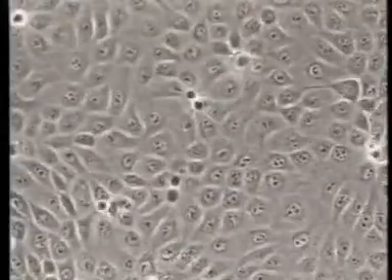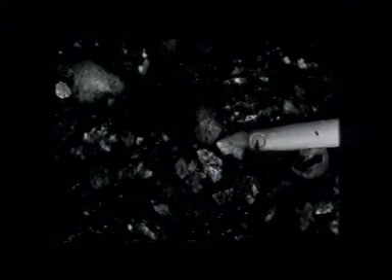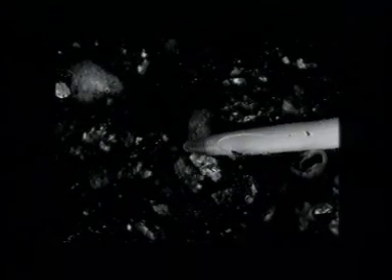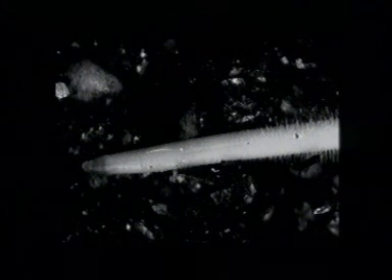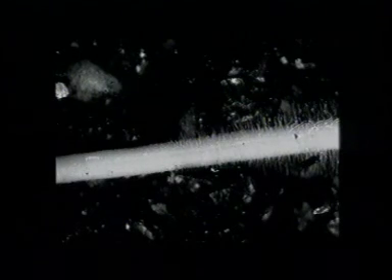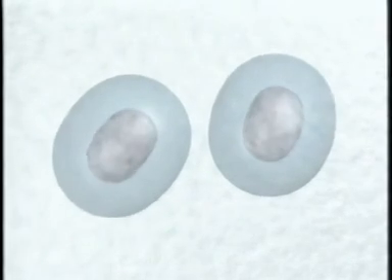It's the same for plants. For this root to grow, its cells must be multiplying over and over again. They're reproducing themselves by a process known as mitosis. Mitosis produces new cells, which are identical to each other.